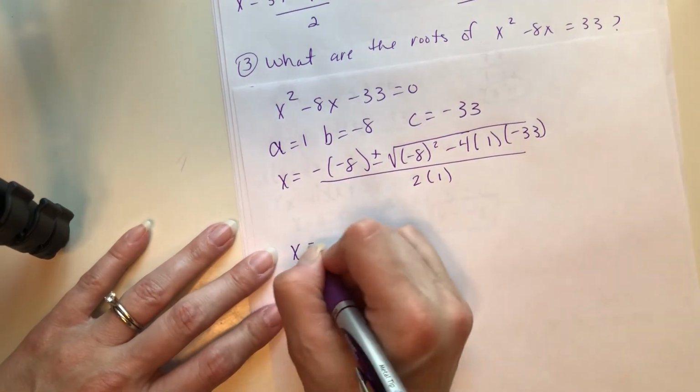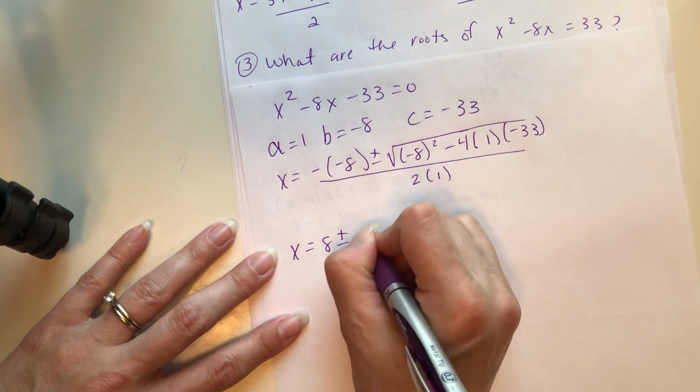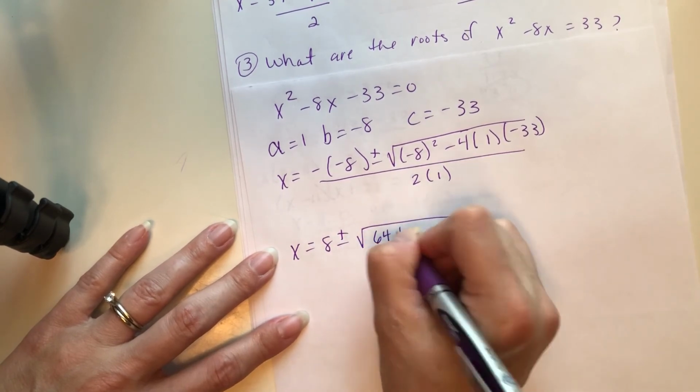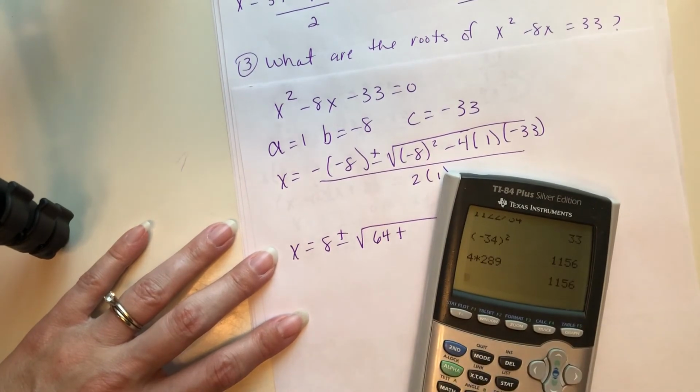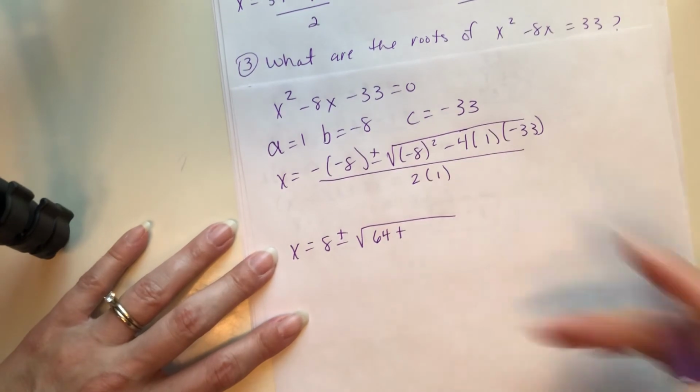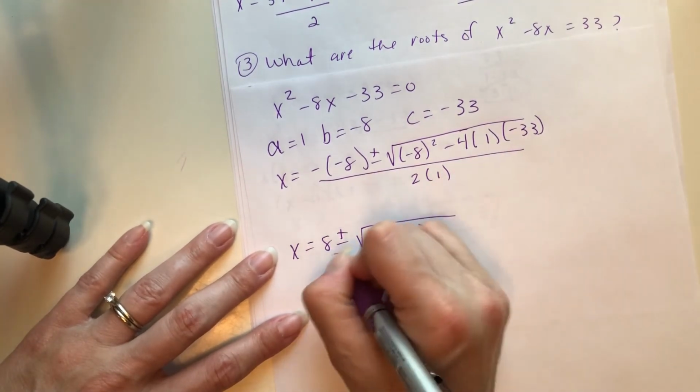So x equals positive 8 plus or minus the square root of 64 plus, what is 4 times 33? 132. All over 2.